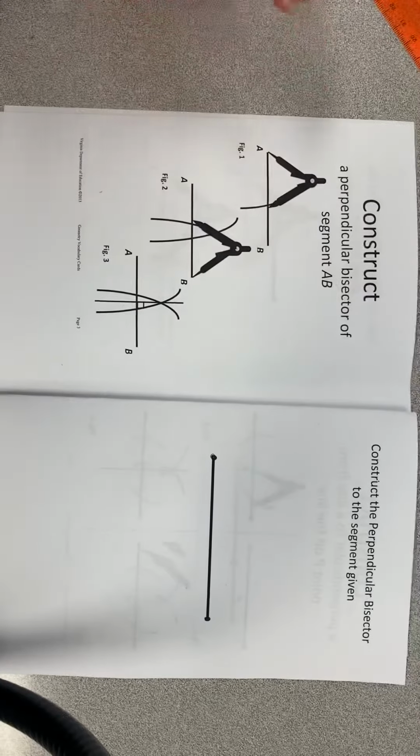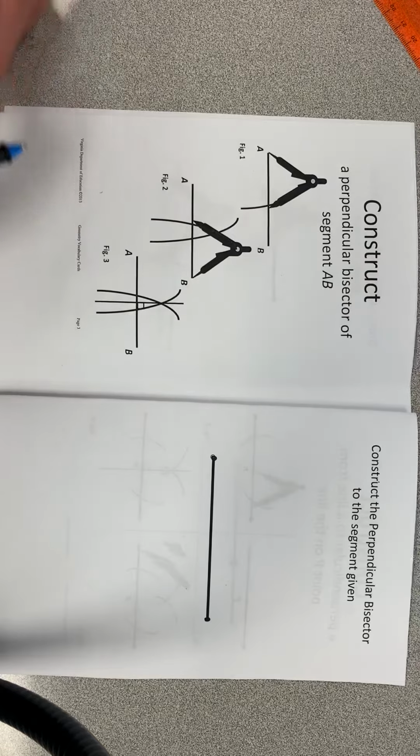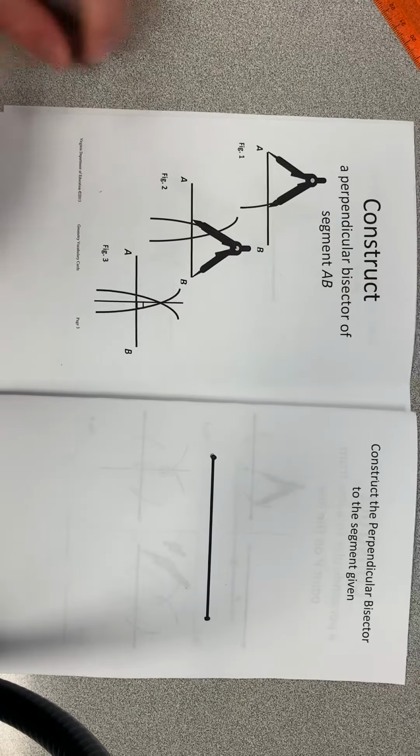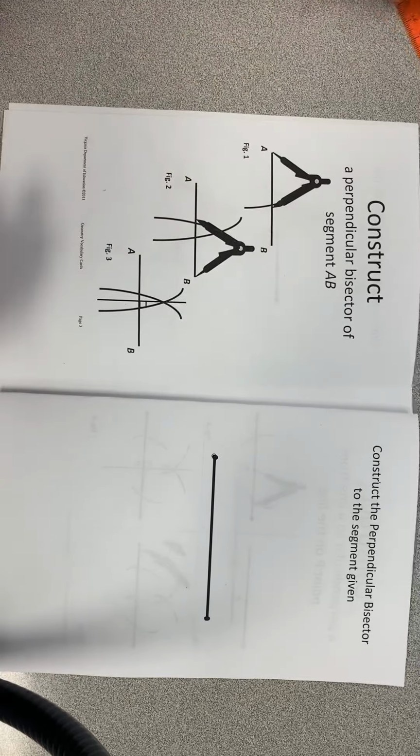The next construction I want to do is construct a perpendicular bisector of a segment. Remember, a perpendicular bisector is a line that splits a segment completely in half, and wherever the two lines intersect, it creates 4 right angles.